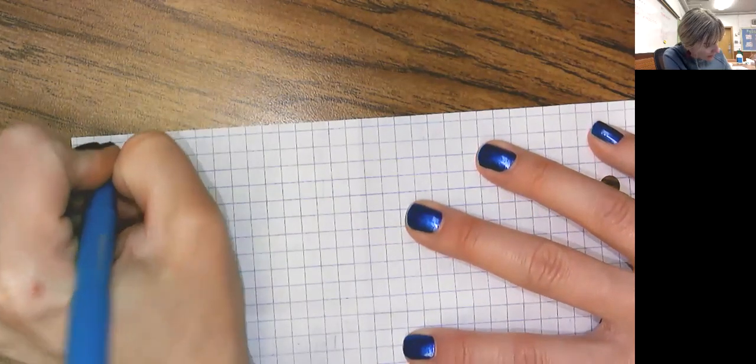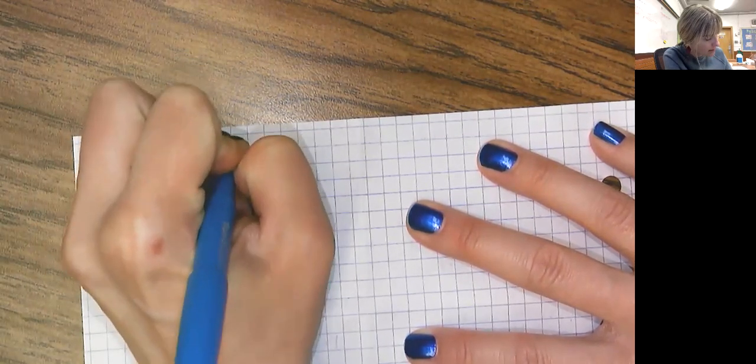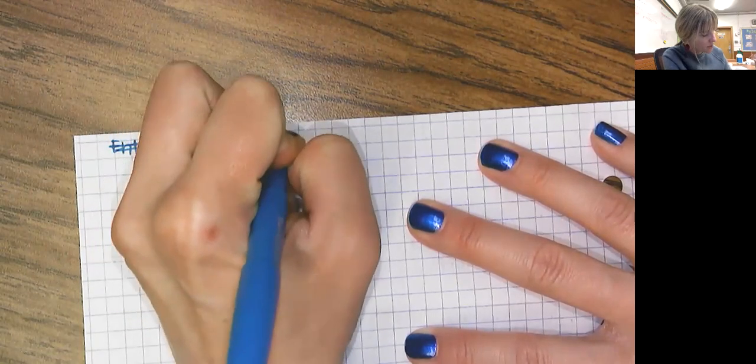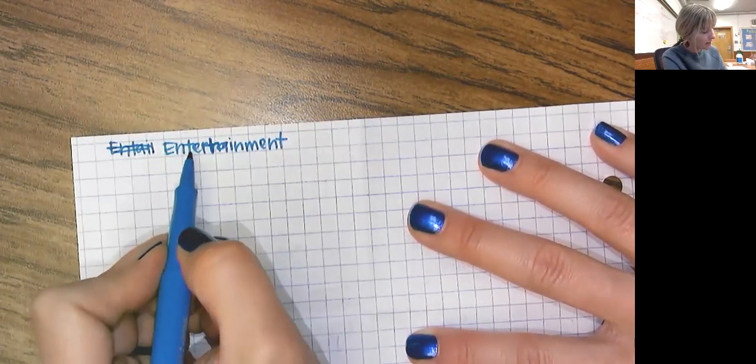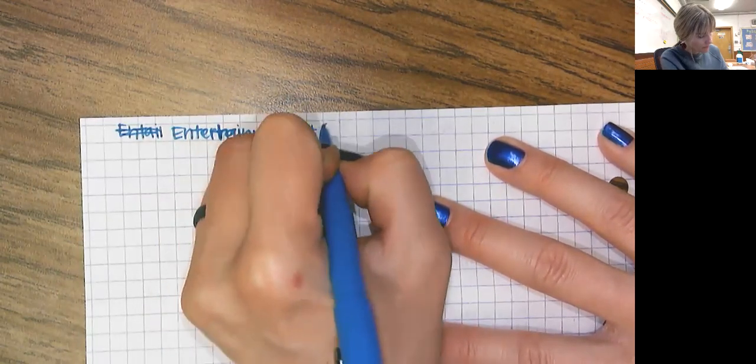Then flip to the back. So fashion is another category with really big markups. Entertainment is another category with really high markups. Entertainment, I'm struggling to spell this. So you'll write entertainment number 1.